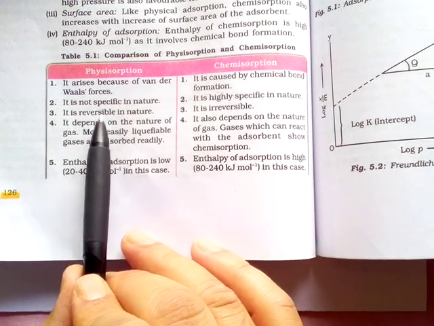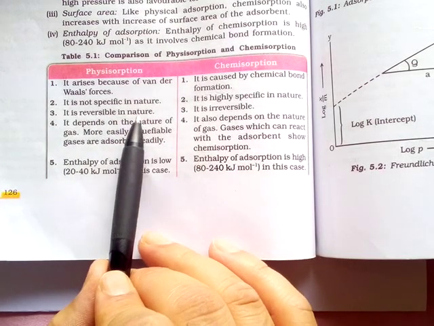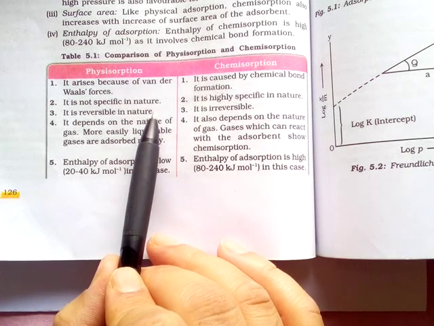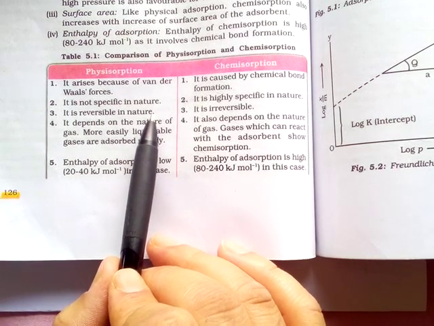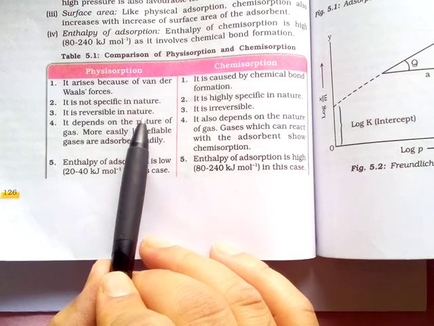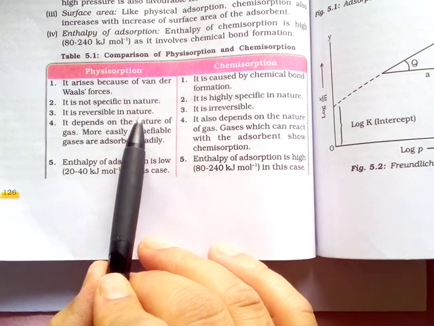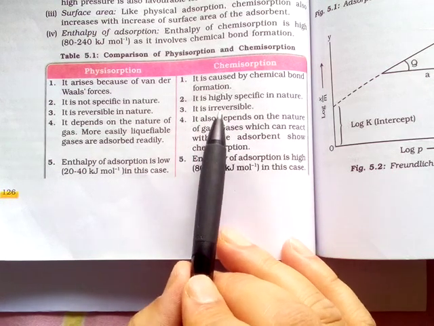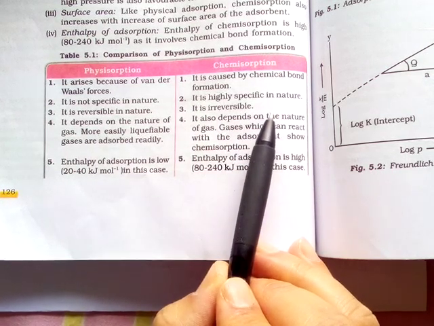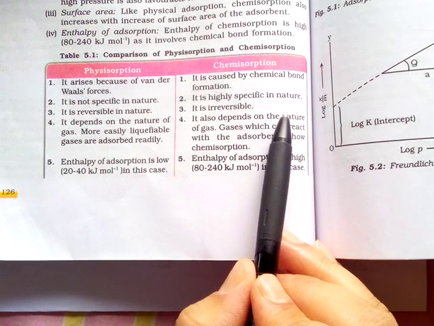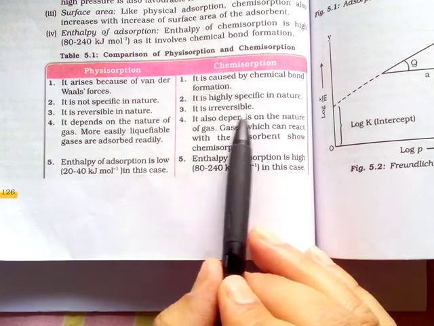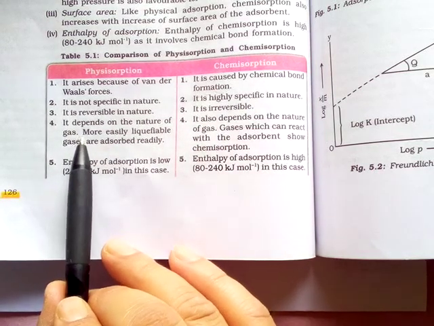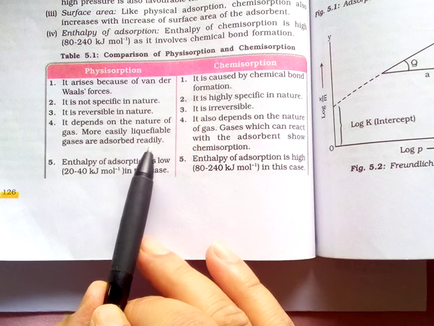Physisorption is reversible, so we can reverse it, which we discuss in terms of desorption. If we decrease the pressure, then the adsorption decreases. In this way we can achieve desorption. Chemisorption is irreversible, so A reacts with B to form C and D, and C and D don't react to give A and B. Physisorption depends on the nature of the gas. Easily liquefiable gases are readily adsorbed.